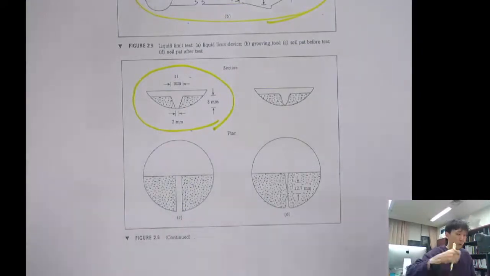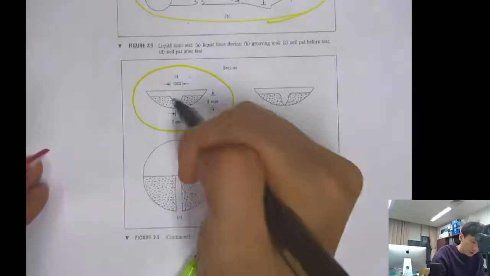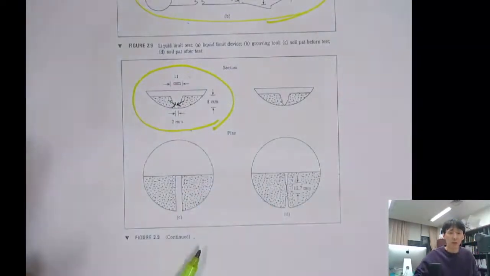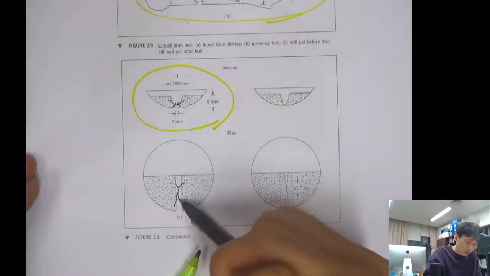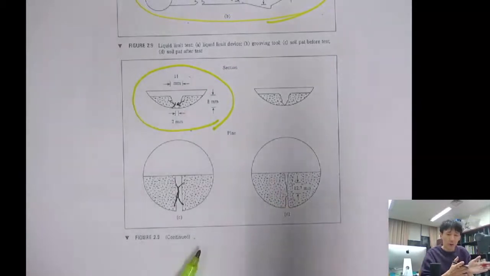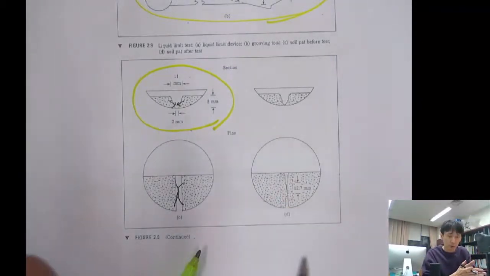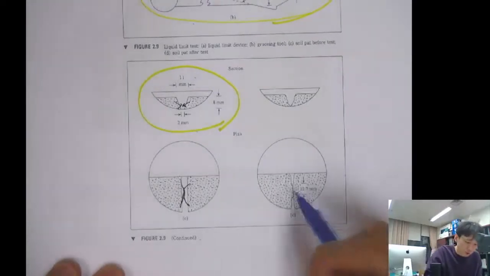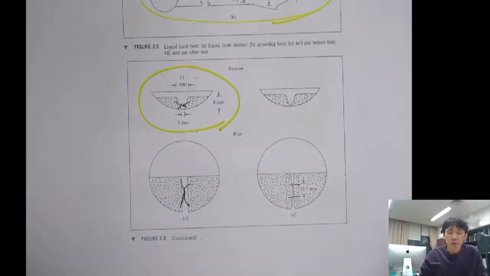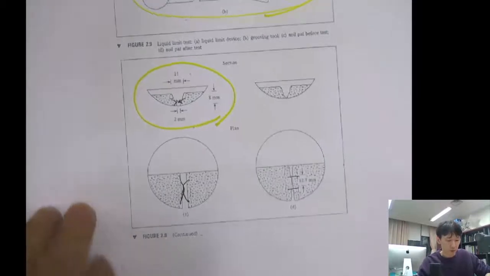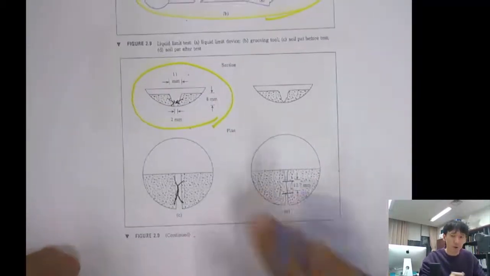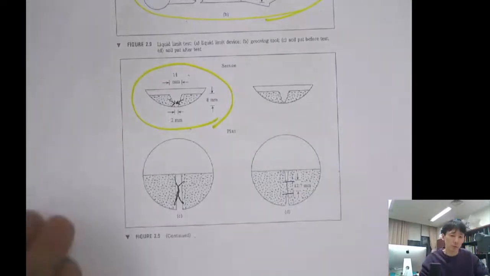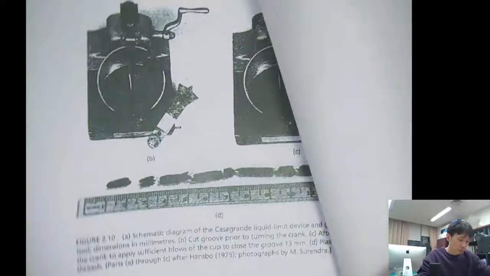And when you turn the crank, it's gonna hit the bottom and it will impact it. So then it will collapse, right? It's gonna collapse like this. So then the groove, the both sides of the soil will meet, and they're gonna be in contact, with the continuation of the impact. And you crank it, and you give the blows until you have half-inch contact between the soil. Okay, then you stop it, and you scoop it, and then measure the water content with the oven. That's how you do the liquid limit testing.